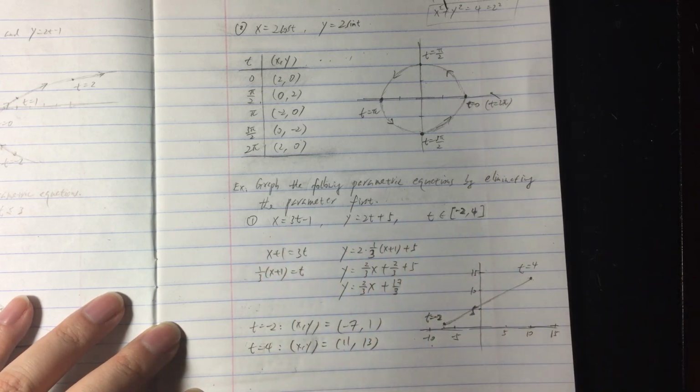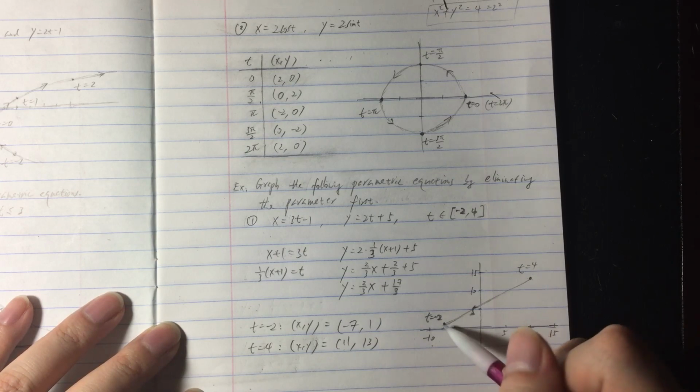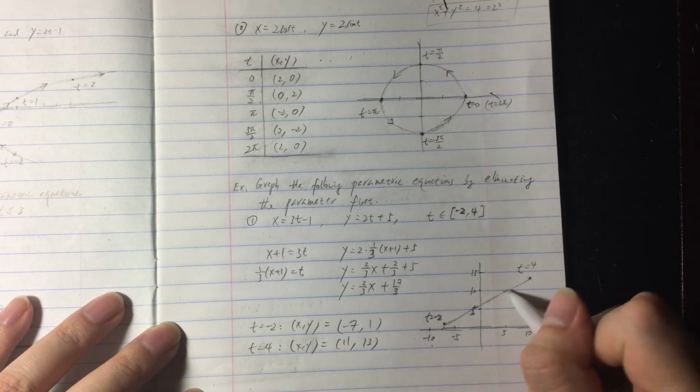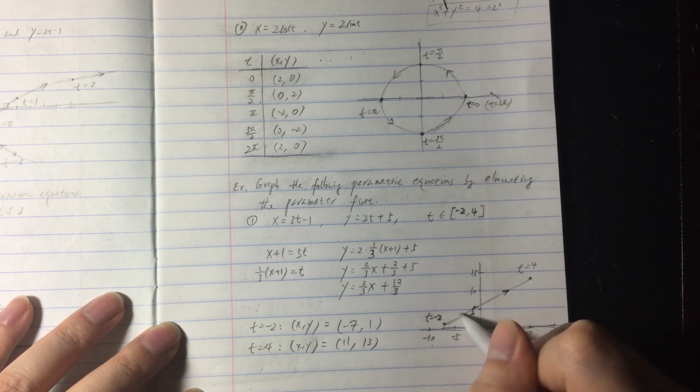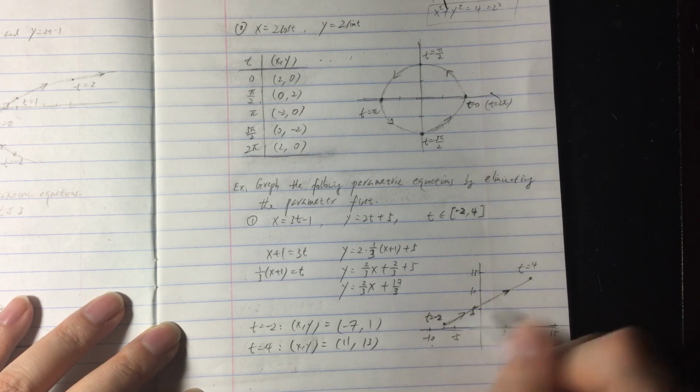And what's the direction as t increases? We know that's the initial point, that's the end point, so the direction must be this way. So that's the direction of the parametric equation.